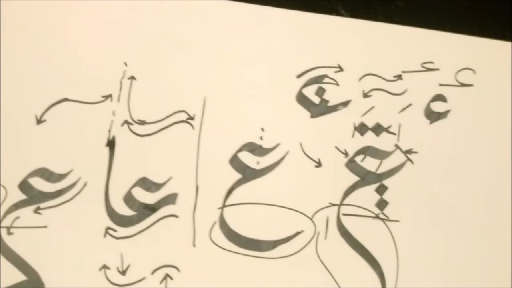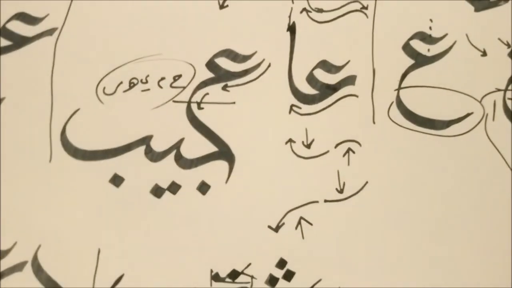So yeah, here you have some examples, some practices, and this is the ayn and the ghain, quite easy.